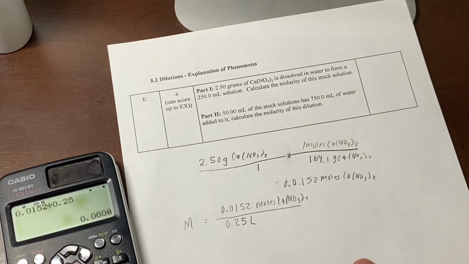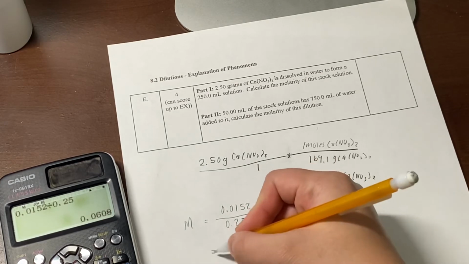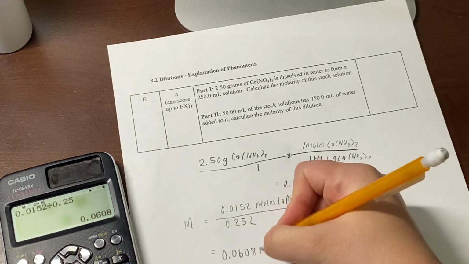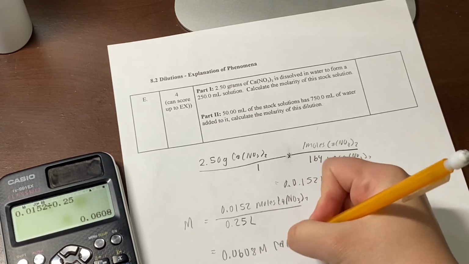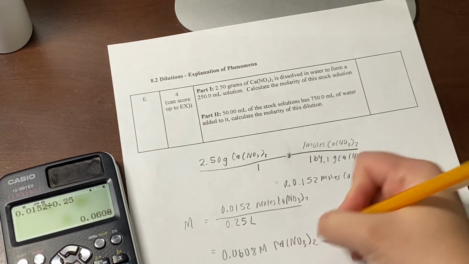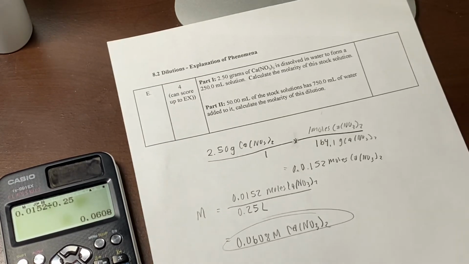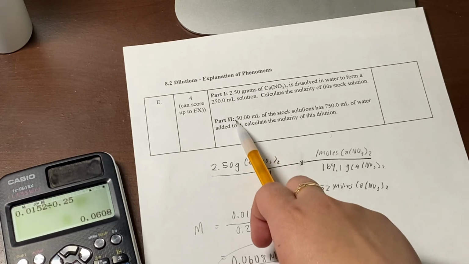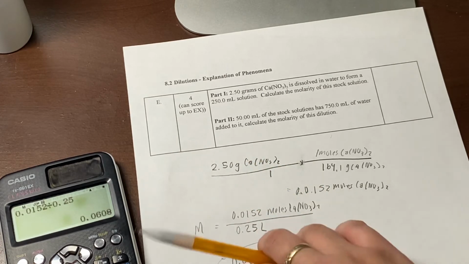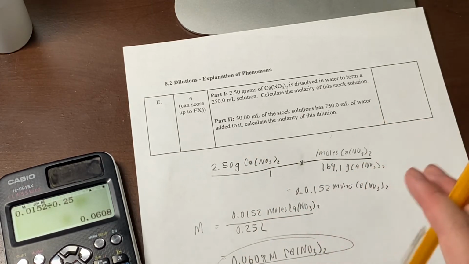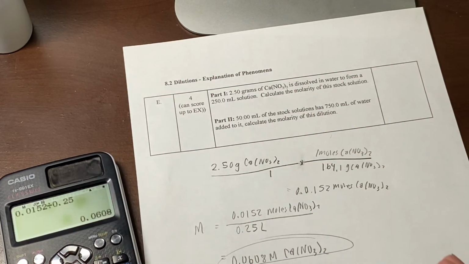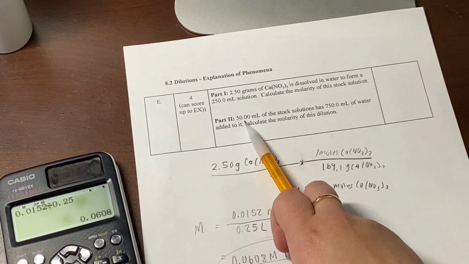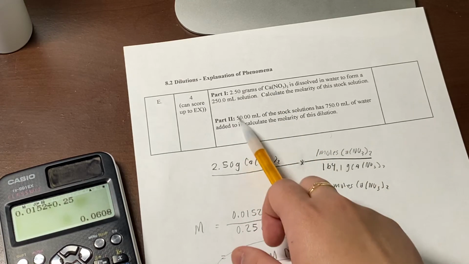It comes to a molarity of 0.0608 molar Ca(NO3)2. The next problem is asking us, this is all old information from our last video, so nothing new here, but dilutions come in part 2.